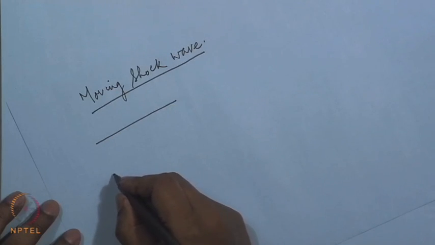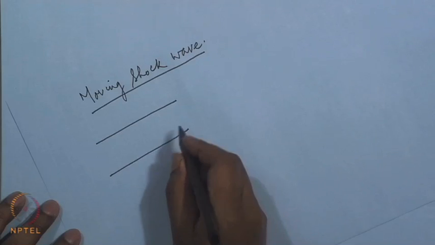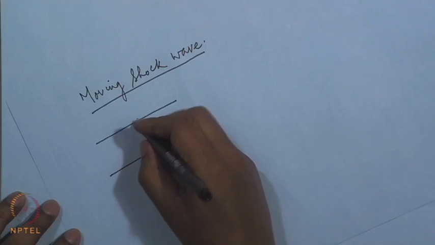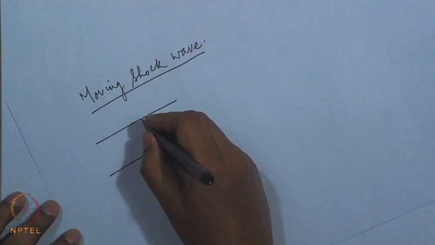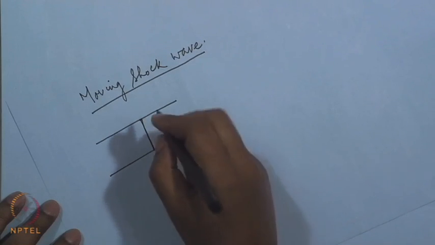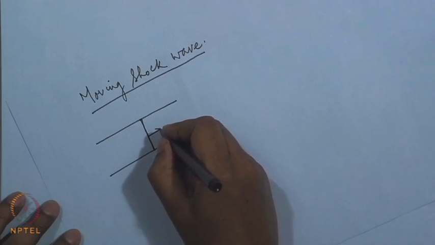Let us say we have a duct and we have the shock moving with speed u s.